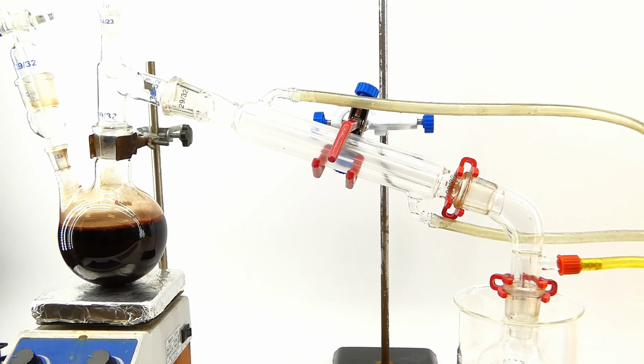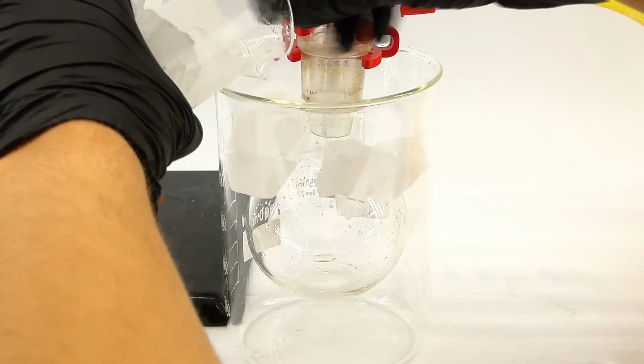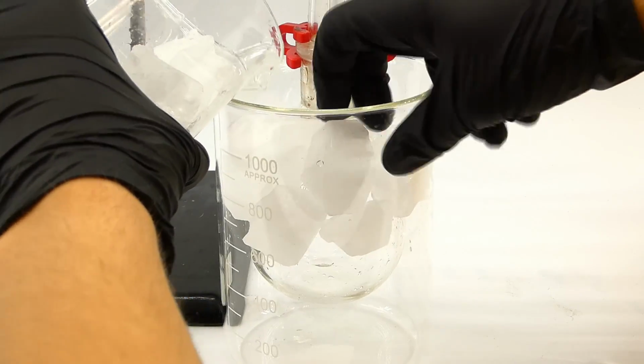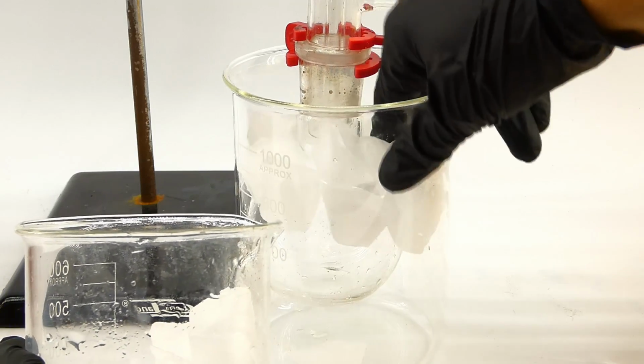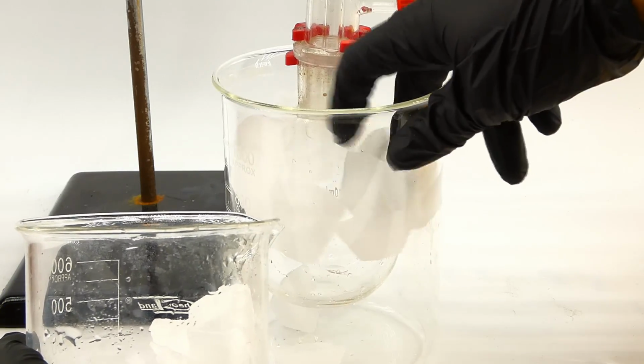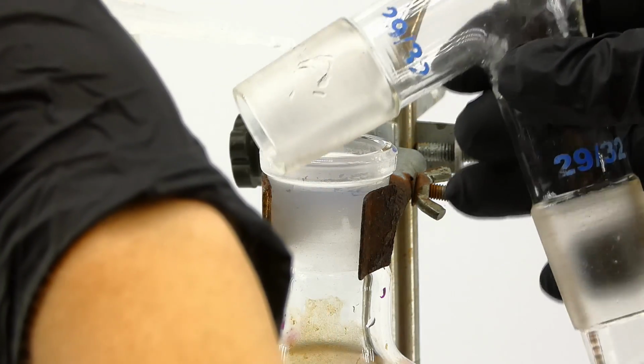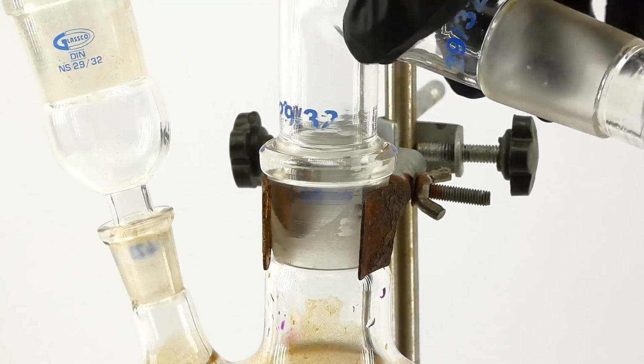It will allow me to condense the bromine vapors as they form and collect the bromine in this ice-cooled flask, and since its vapors are very reactive and tend to escape from everything, I had to grease all the joints, but I couldn't use my good old engine grease, and instead I used some concentrated sulfuric acid, which in this case works very well as a grease.